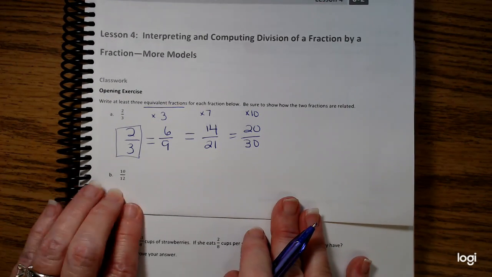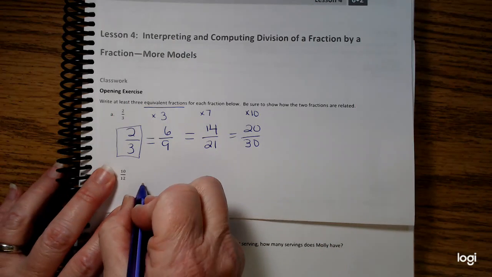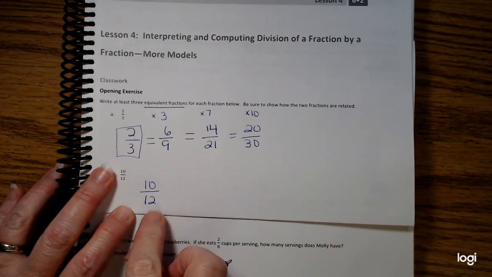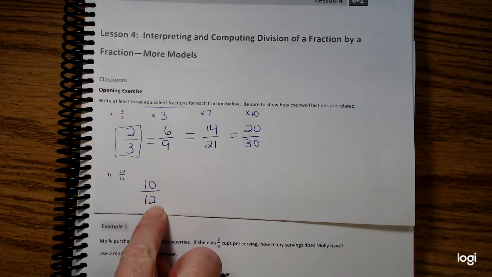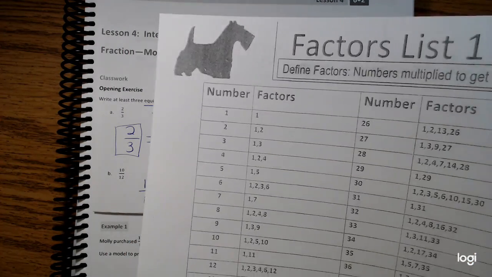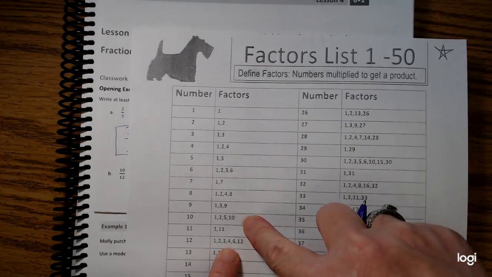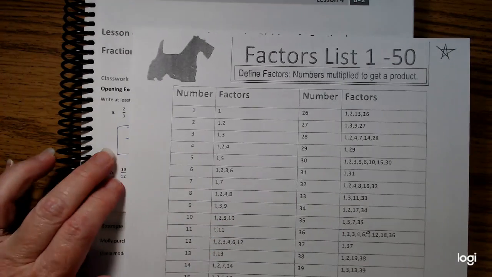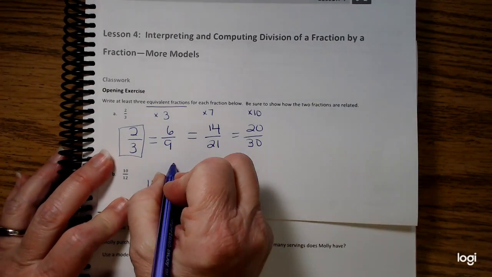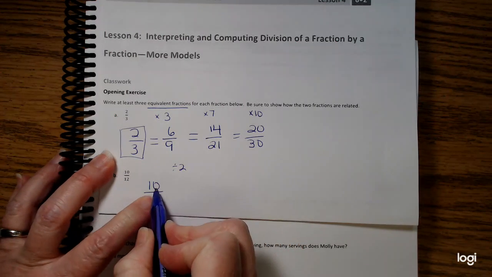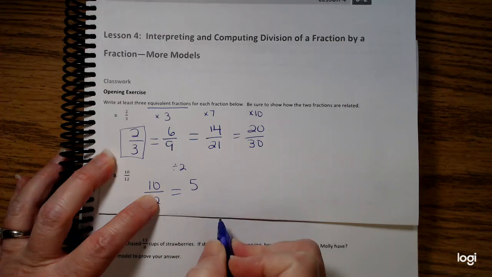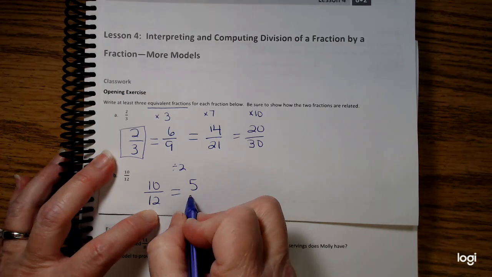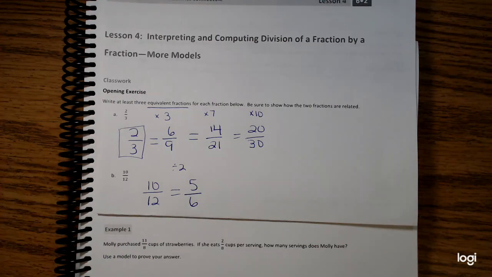We have 10/12. We want to make equivalent fractions. So I'm going to take 10/12. What's nice about 10/12 is I don't have to make it bigger. I could even make it smaller. Some of you already know that when you look at the 10 and the 12, they both have the number 2. So I could pick the factor 2 and divide them both by 2. If I divide 10 by 2, I have 5. If I take 12 divided by 2, I have 6. So I made an equivalent fraction. 5 and 6, most of you know, cannot go any smaller. I'm as small as it can go.